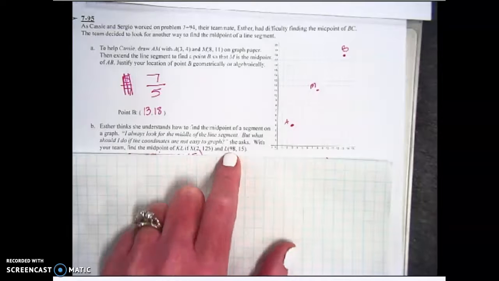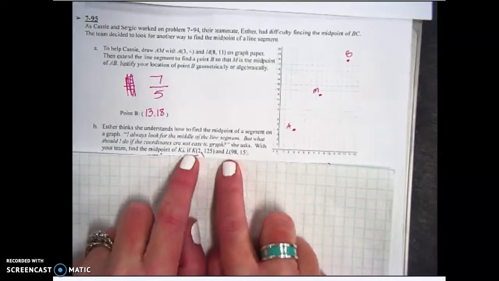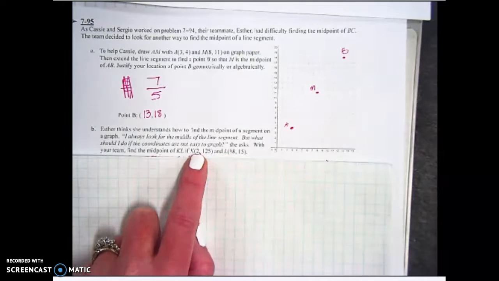The other endpoint L is at 98. How'd you like to count over to 98? And then 15, okay? So let's pretend we don't have graph paper. Now we need to figure out a way to find that midpoint. How can we get the midpoint of KL without using a graph? Anybody know?